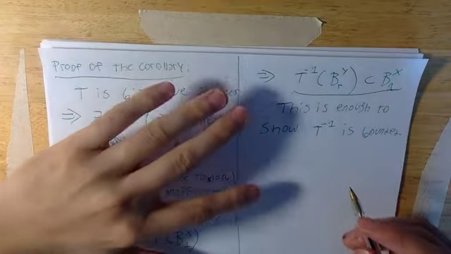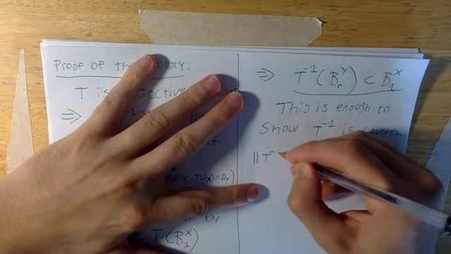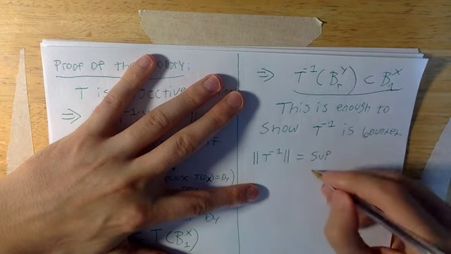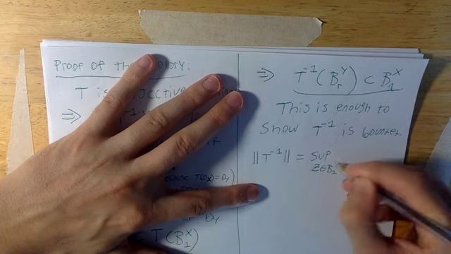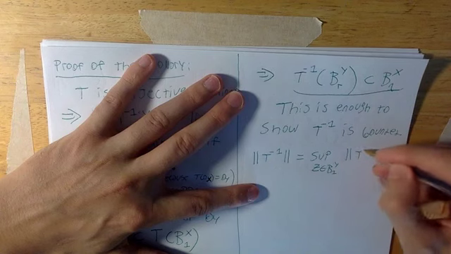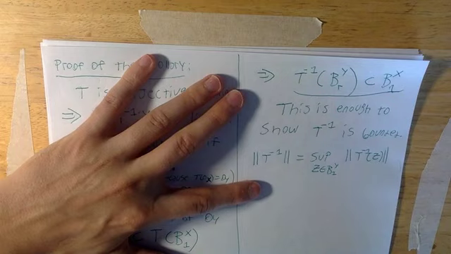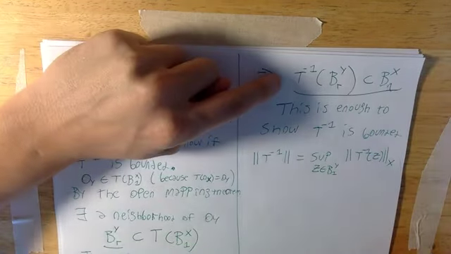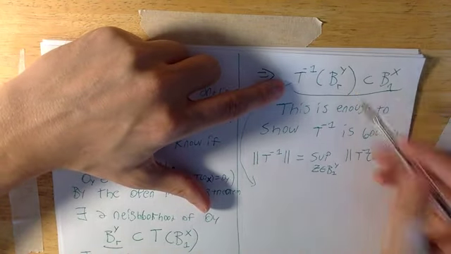Okay, so what is the norm of T inverse? The norm of T inverse is the supremum, let's say, of z in B1 of y of the norm of T inverse of z. Okay, and this is the norm in x. But now, what do we have from this property right here?